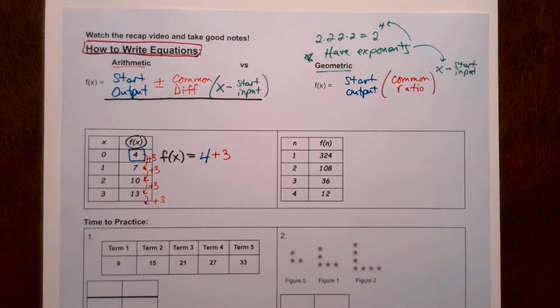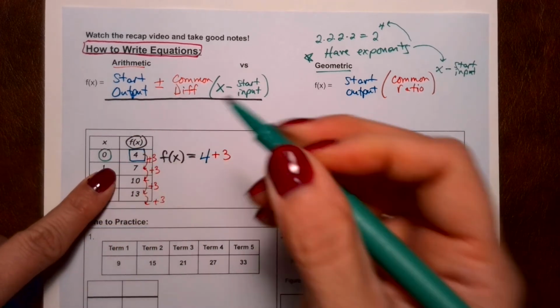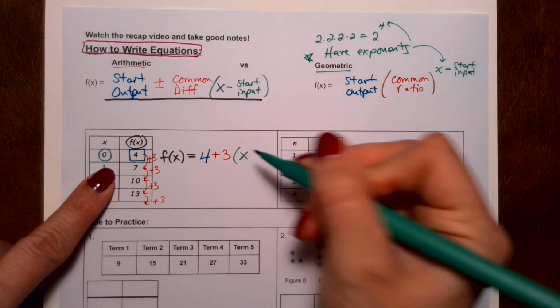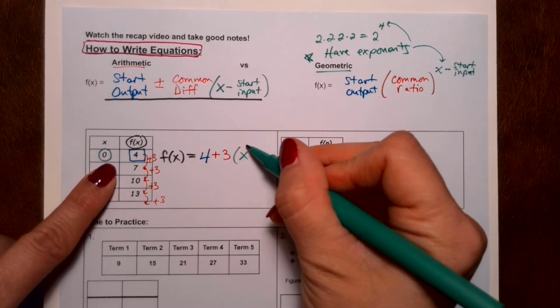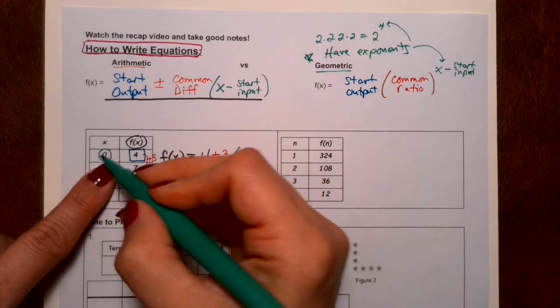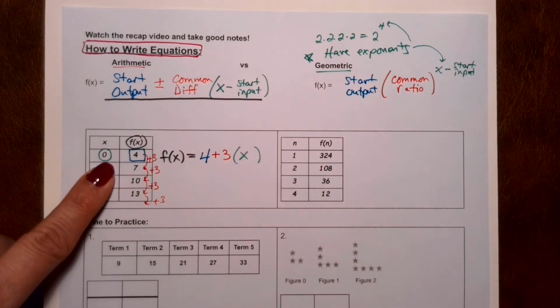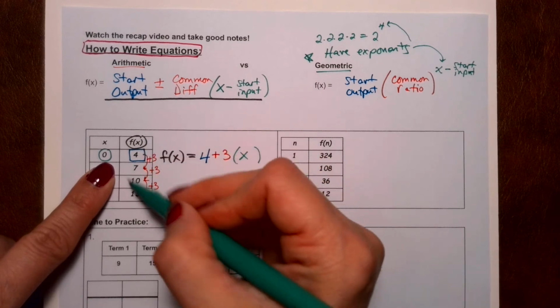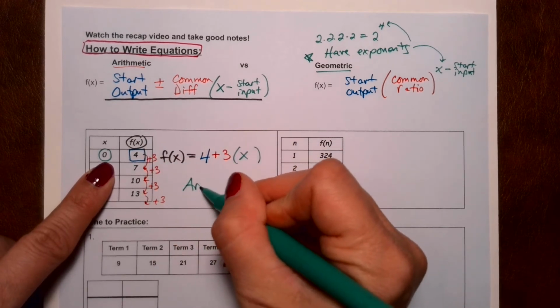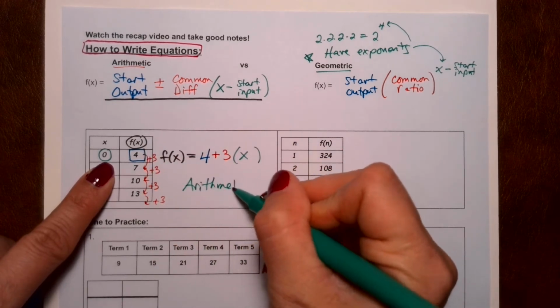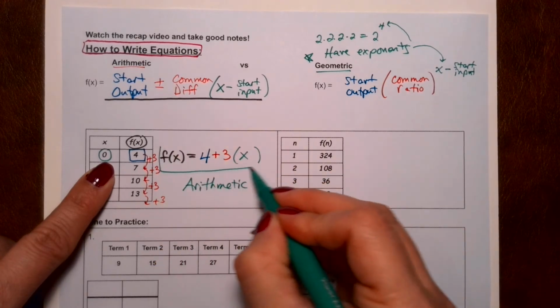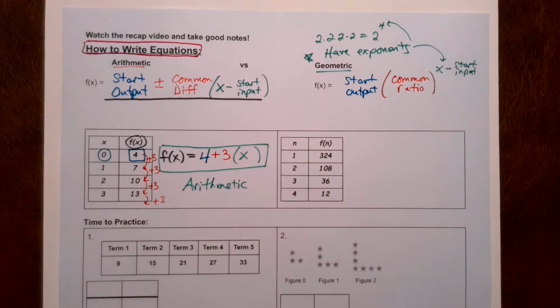So let's look at our table. Our table starts at 0, so we're just going to have an x. A lot of people like to just stop with x. Some people like to say x minus 0. Either way, it's the same. So this table was definitely arithmetic, and here's the equation for that table.